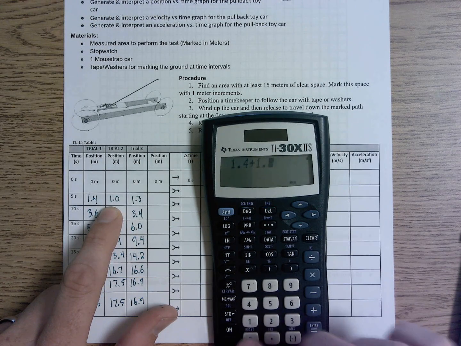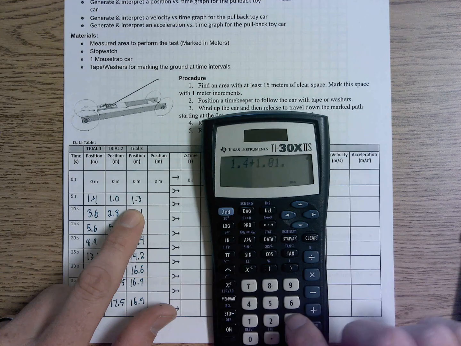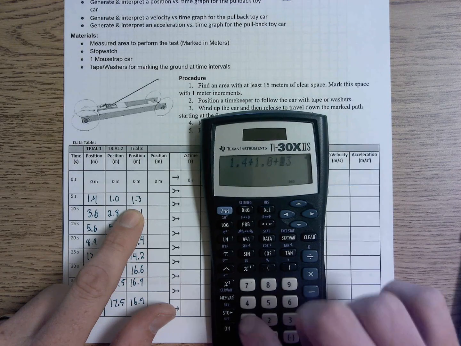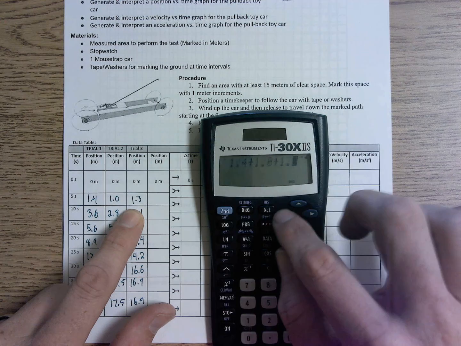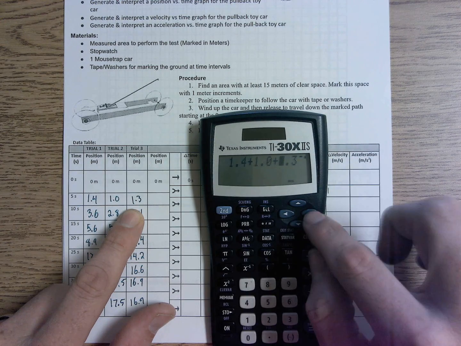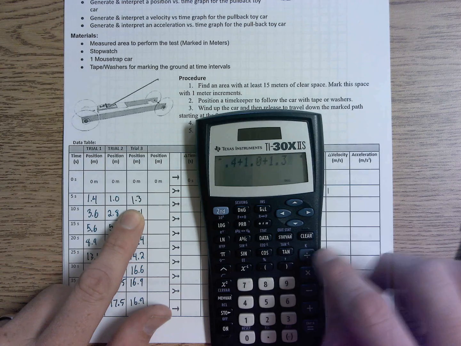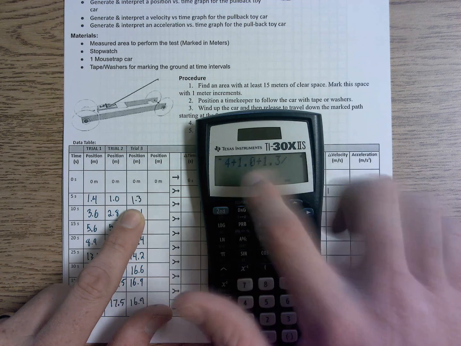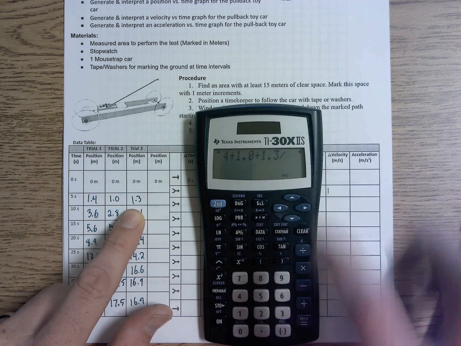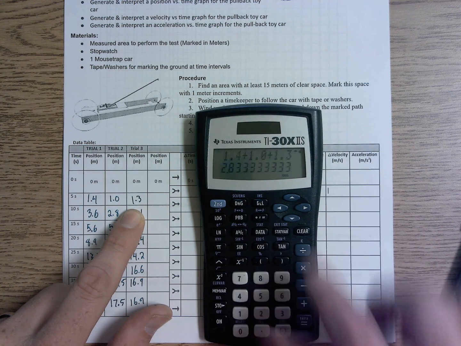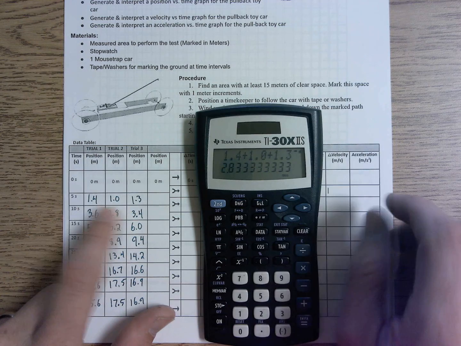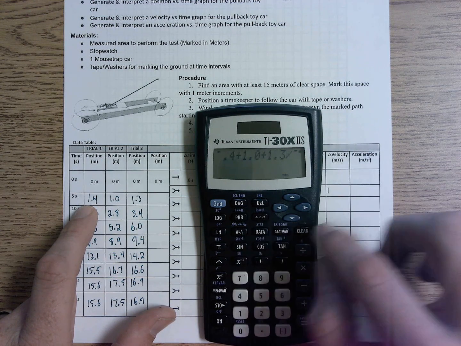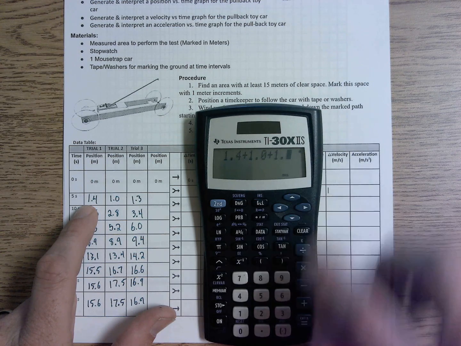1.3. Oops, I forgot to put a plus there. So notice I put 1.4 plus 1.0 plus 1.3, and now I want to find the average of them. Be careful, if you're using one of these calculators at least, not to hit divide 3 at the end, because then we get this weird number 2.8. Well, 2.8 is definitely not in the middle of those. I always show my students that just as something to be aware of.